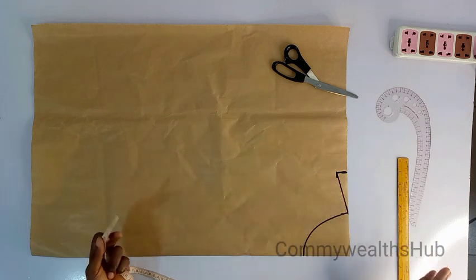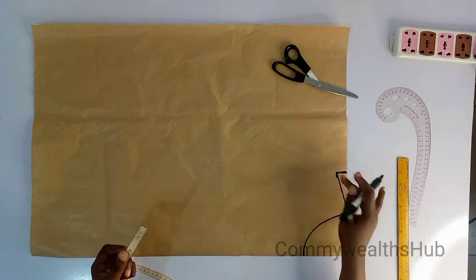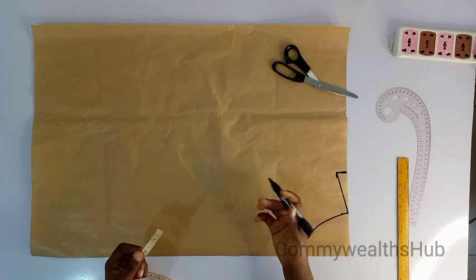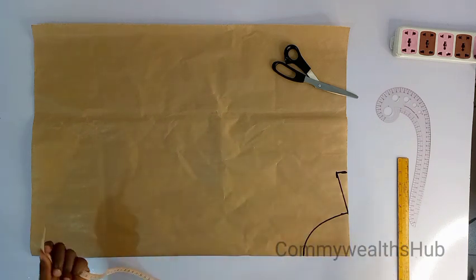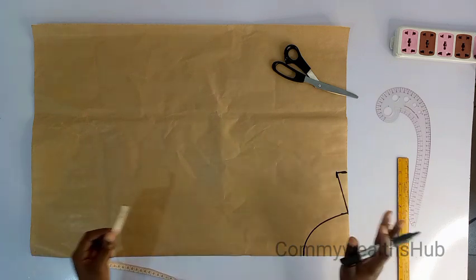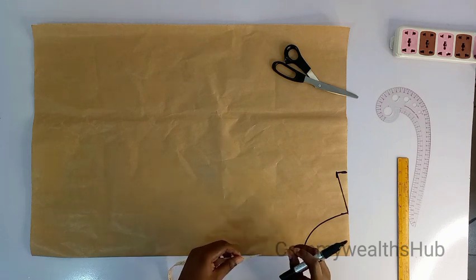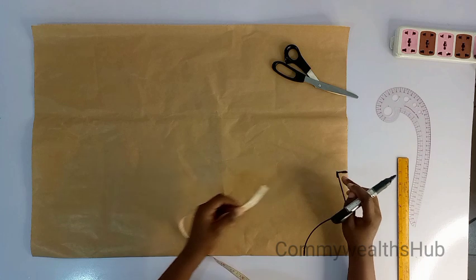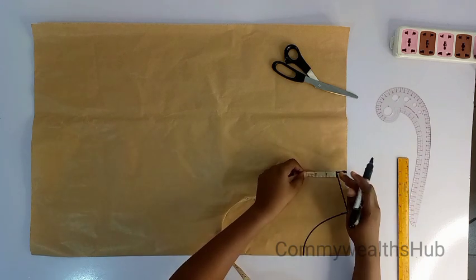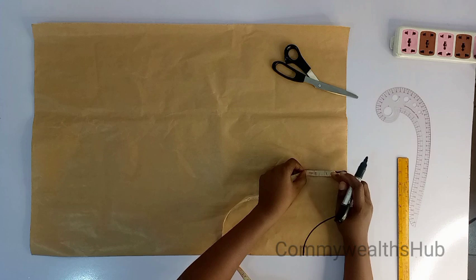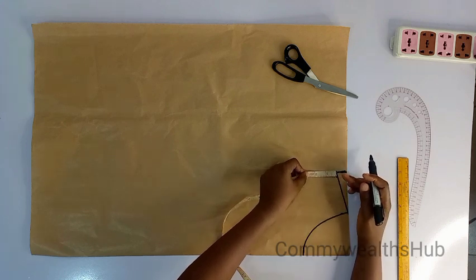So coincidentally, the measurement for the shoulder is the same as the armhole. There are cases like that, but don't assume. Ensure to measure and get the right measurements. So the armhole circumference I'm working with is 14. So I'm going to divide that 14 again by 2 inches.